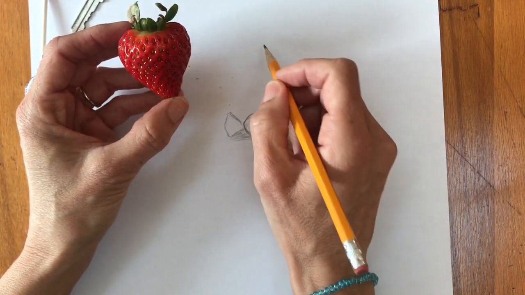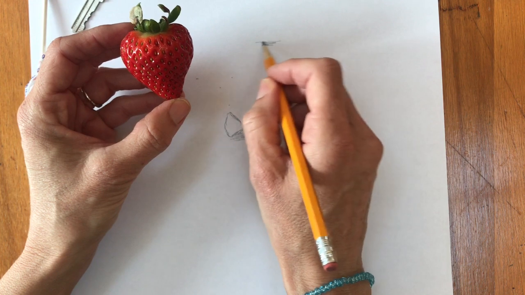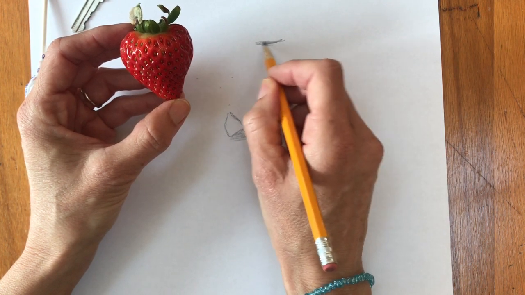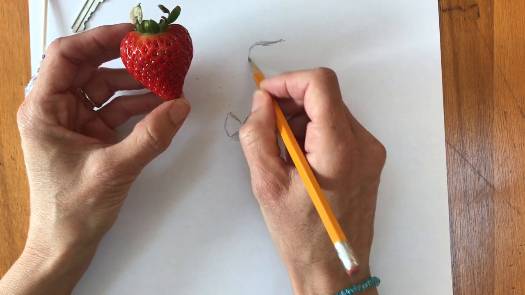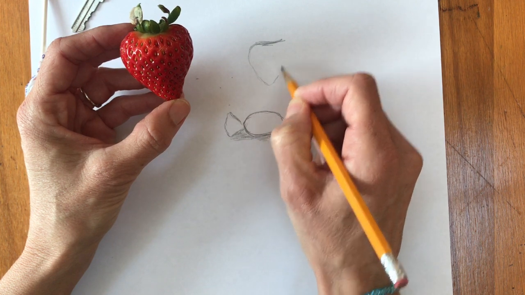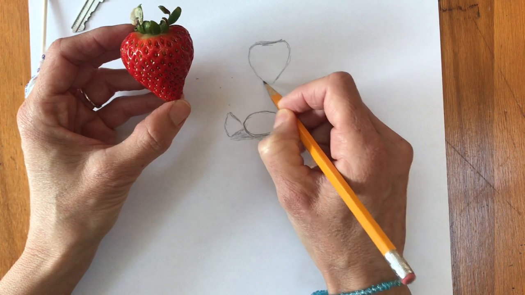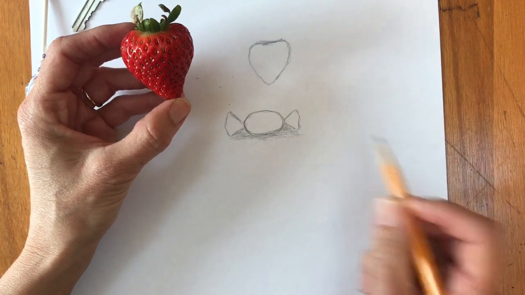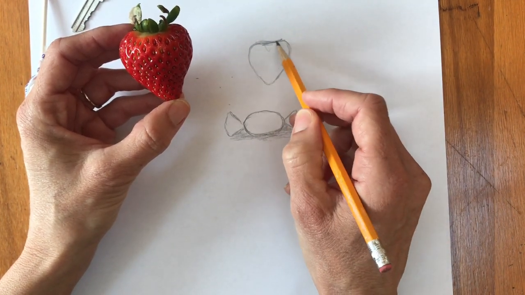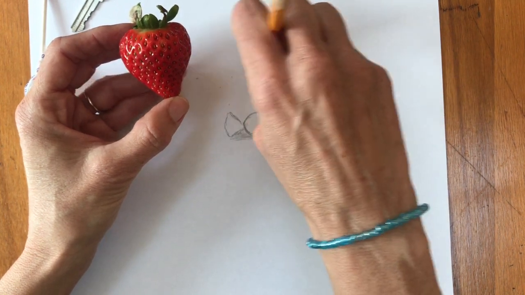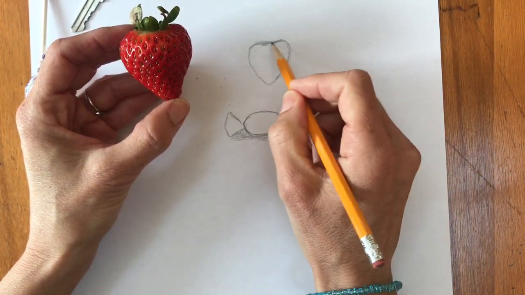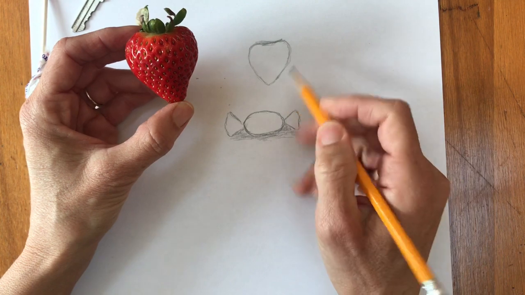I'm going to start with that horizontal. I'm just going to do it right up over here. And then sort of have that heart bottom. It doesn't need to look exactly like the strawberry, but we want it to kind of look like a strawberry. So there's my bottom. See how that's like a heart? If you want to start it as a heart and erase that line in the middle there, that can work also. That's why we want to draw lightly as we're doing this.